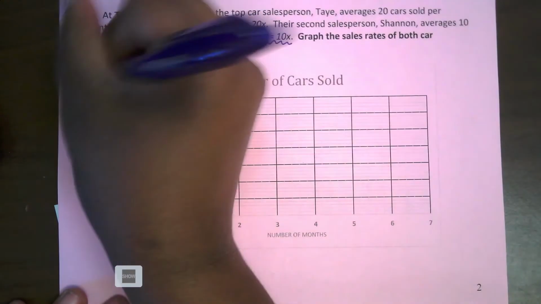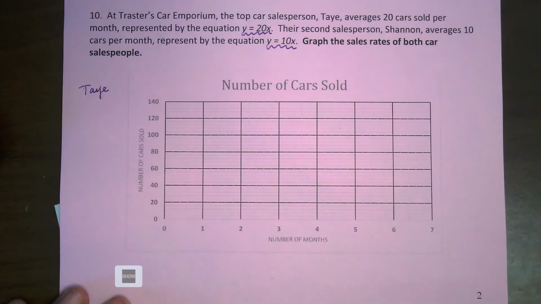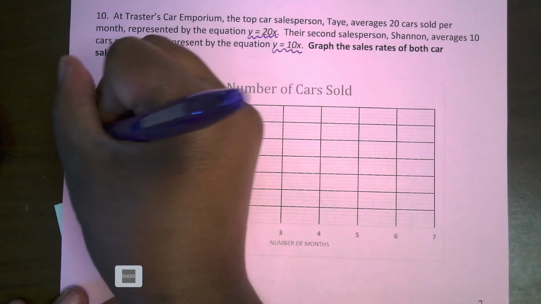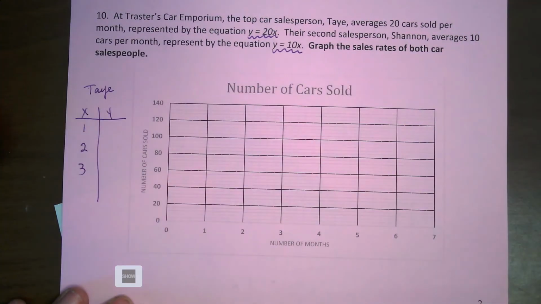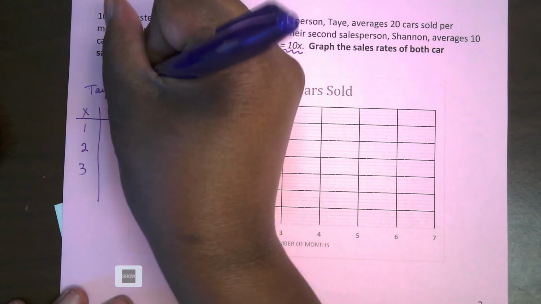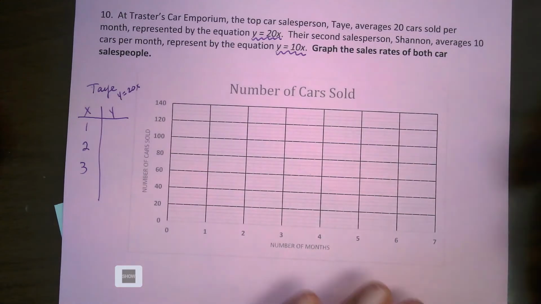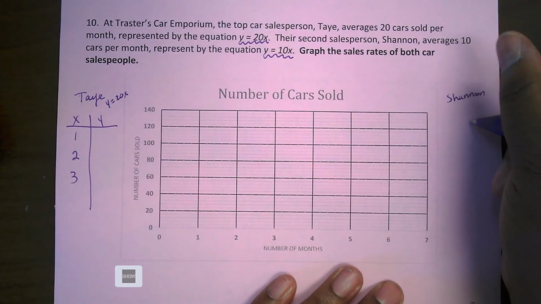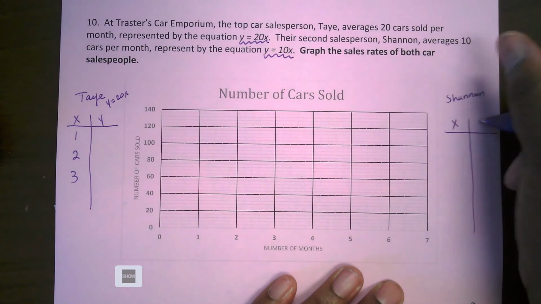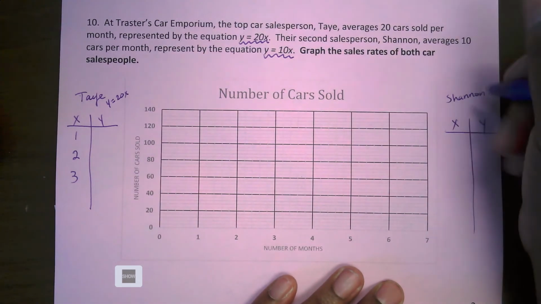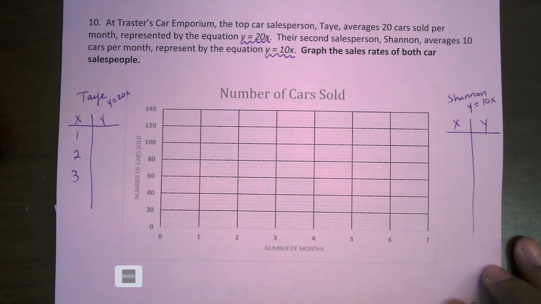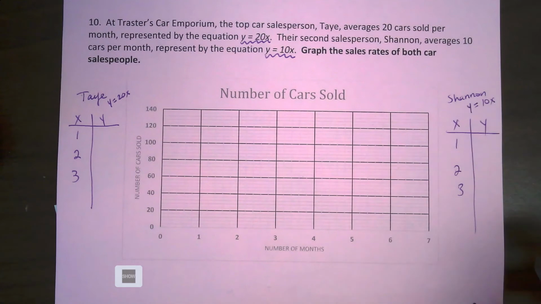So I'm going to make a table over here for Tay. My X and my Y. So, 1 month, 2 months, and 3 months. And remember, Tay's equation was y equals 20x. And then over here, I'm going to make a table for Shannon. And for the x's and y's. And remember, the equation for his table is y equals 10x. So let's see, 1, 2, and 3 months. So let's plug this in.